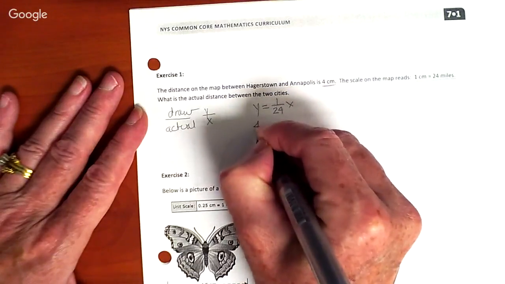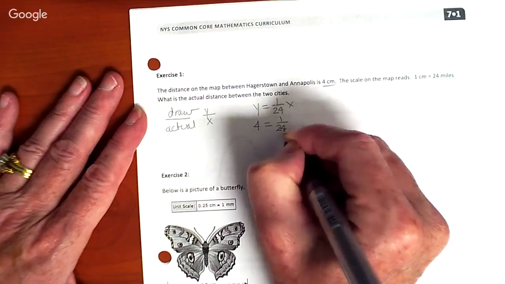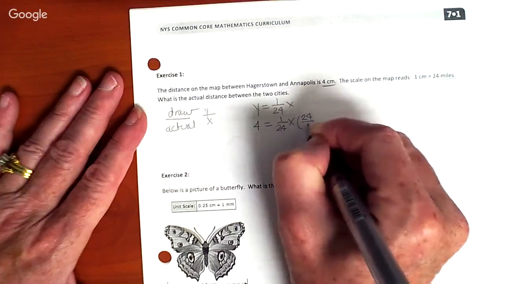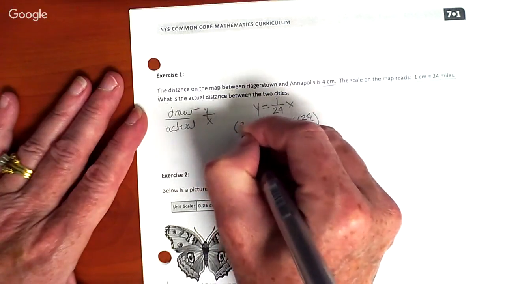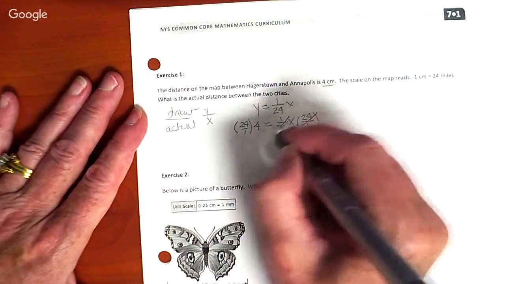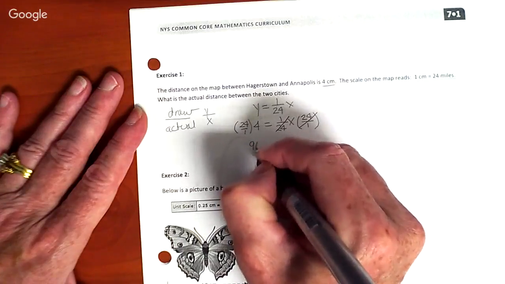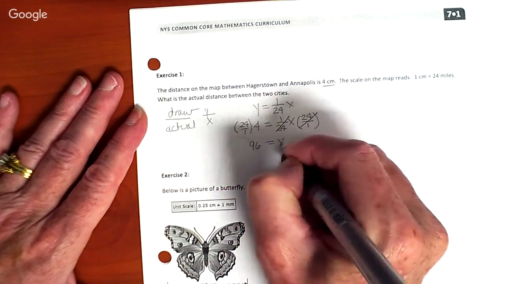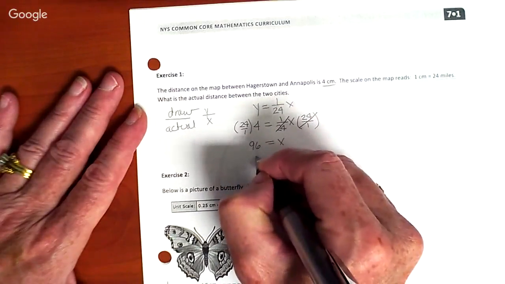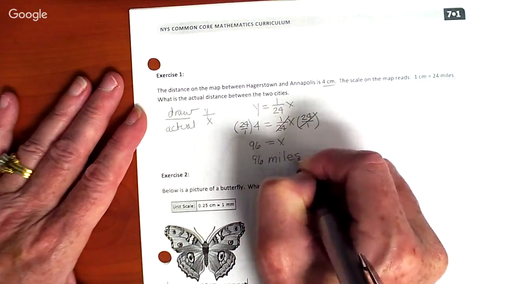So 4 is going to go here, equals 1 over 24x. So we're going to multiply by the reciprocal to each side. Four times 24 is 96. So the actual distance is 96 miles.